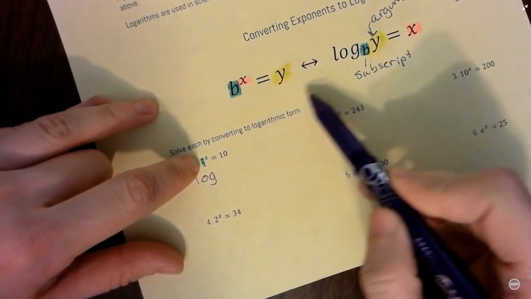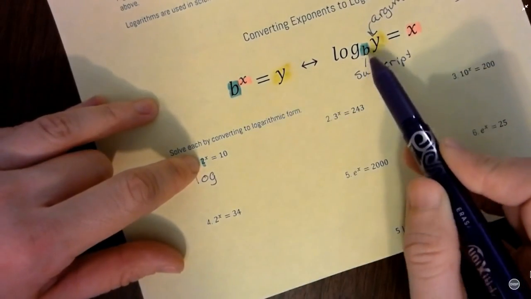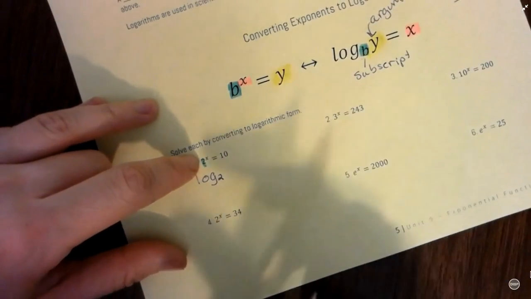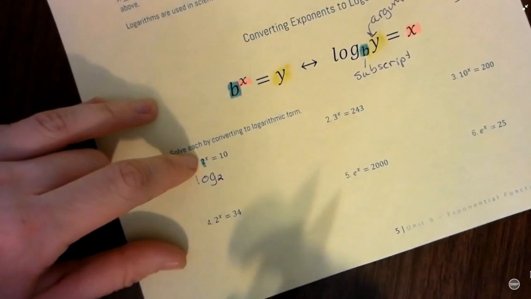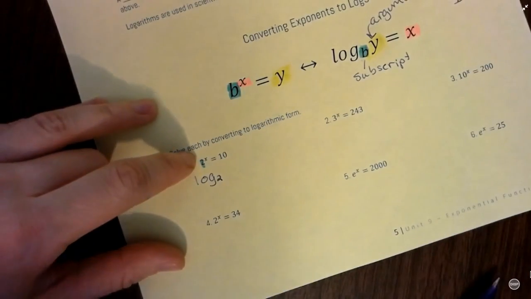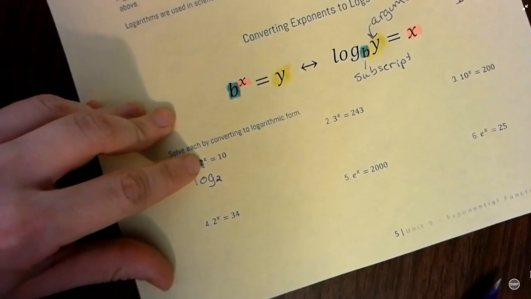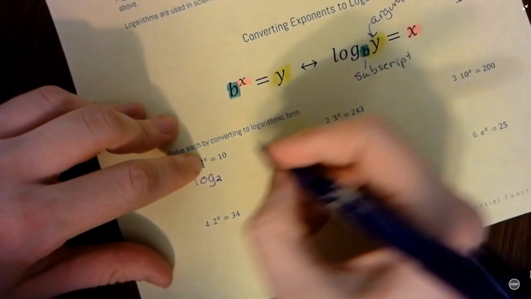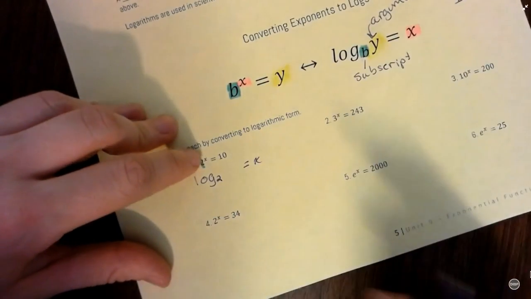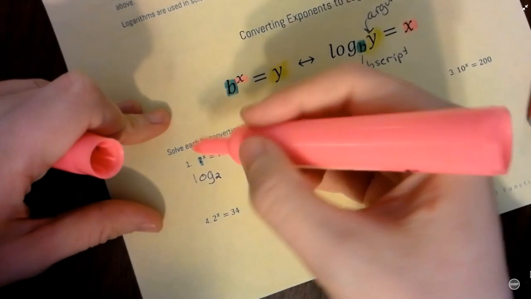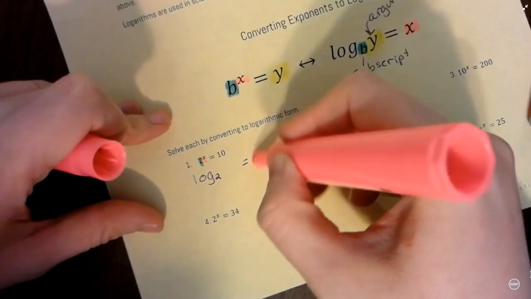So when I look over here, it looks like the 2 becomes that subscript. So I'm going to put a little 2 right there. Make sure it looks small so you can tell it's a subscript. And then it looks like the x, that exponent, ends up all by itself. So I'm going to leave some space and put the x all by itself.